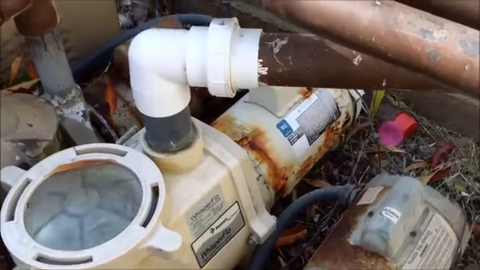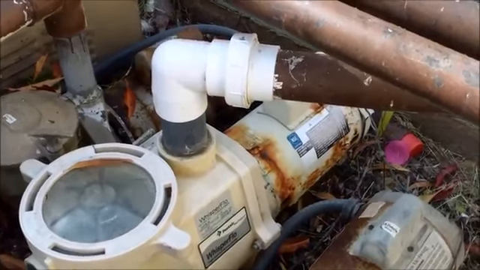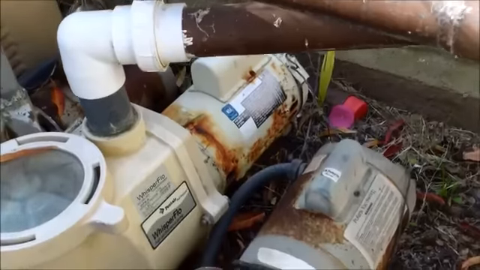So as the motor starts to go bad, you may hear a noise like this. It may get louder and louder on you. That's a sign that the motor is going bad. Bearings are wearing out inside.